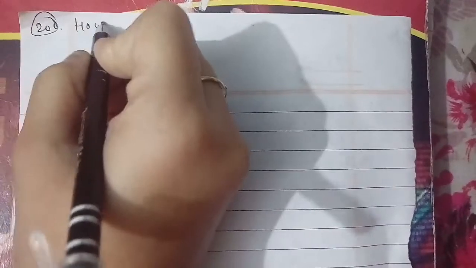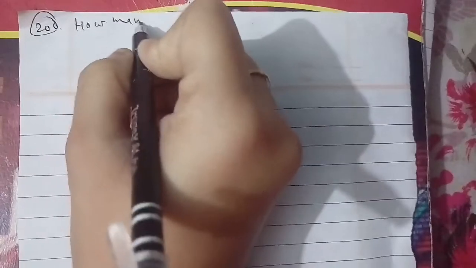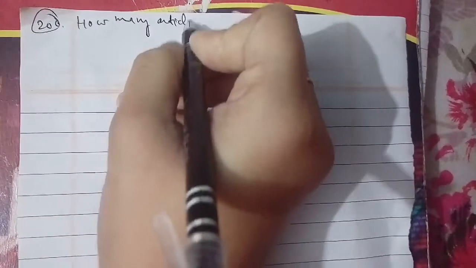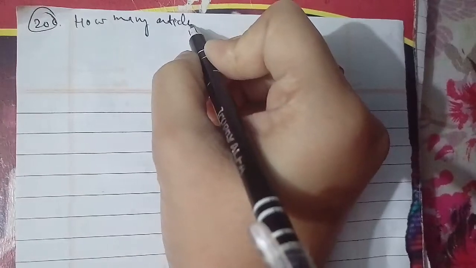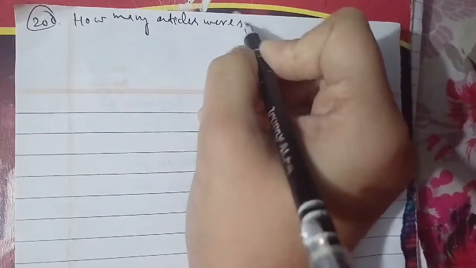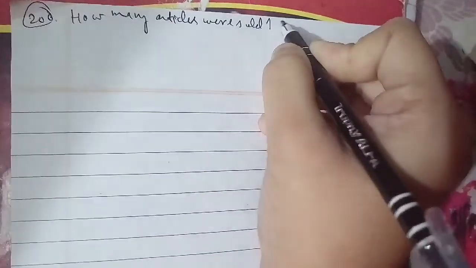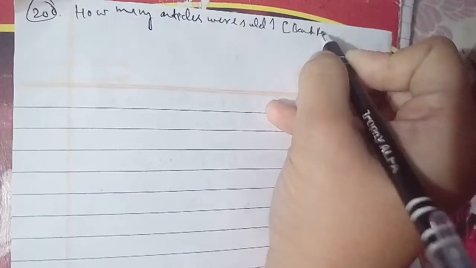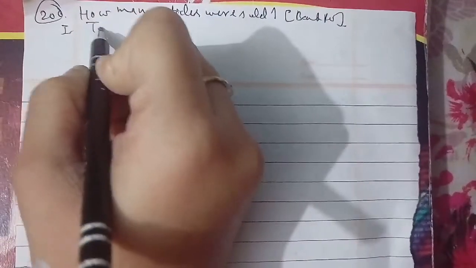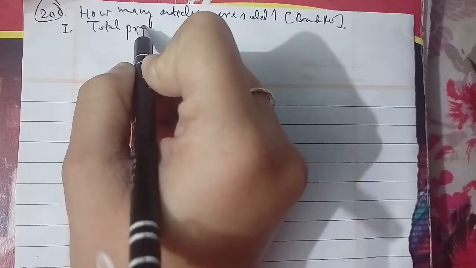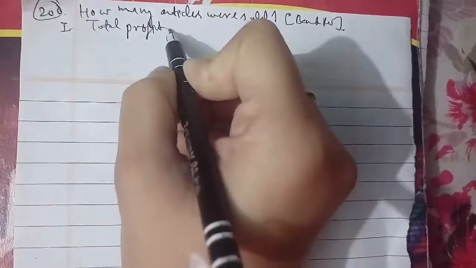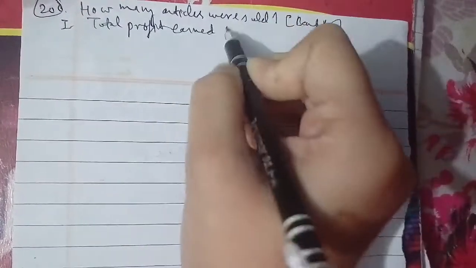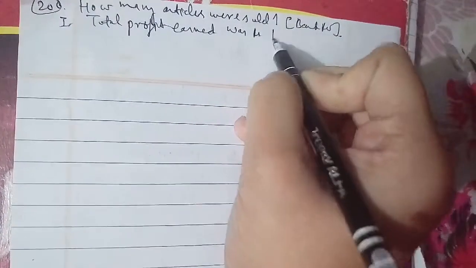So the question we have here: how many articles were sold? This is being asked in the bank PO question paper. Total profit earned was rupees 1,596.